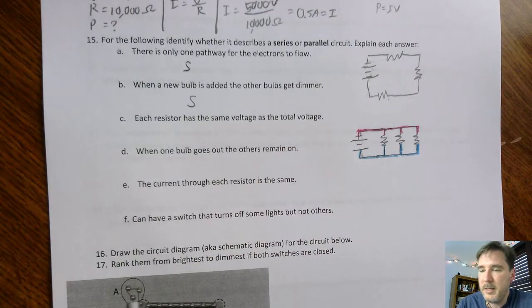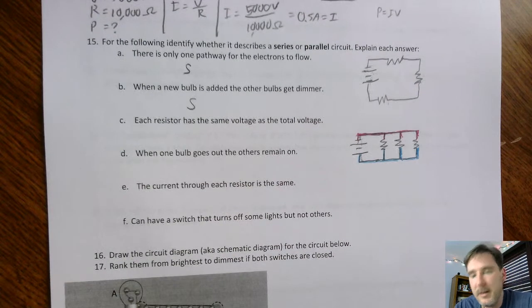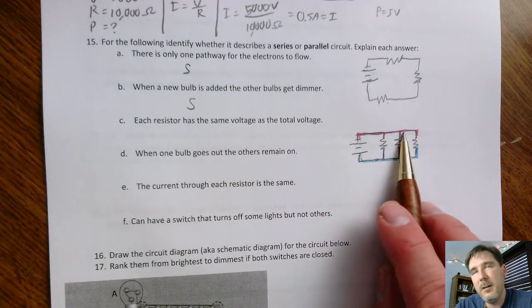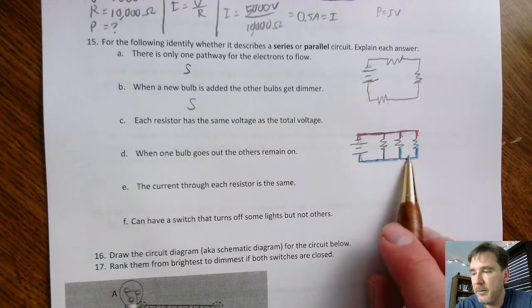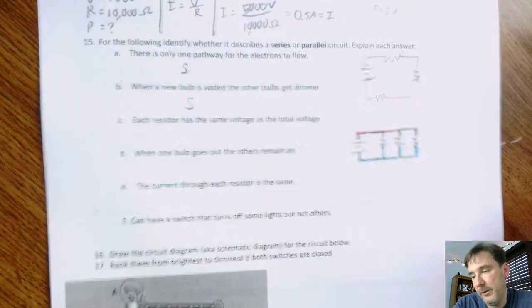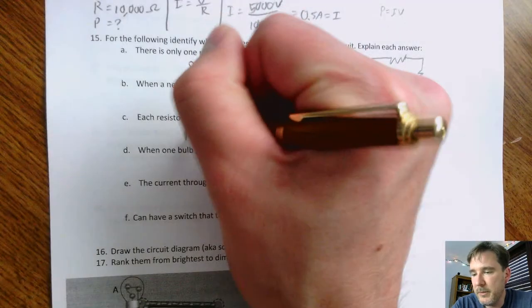And so when each resistor has the same voltage, that just means it's the same difference in potential energy from high to low. Because these are all the same energy level at the top, and basically no energy level at the bottom, no electrical potential energy, or at least relatively none, this is going to be our parallel.